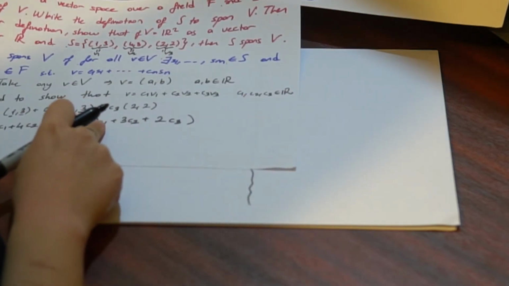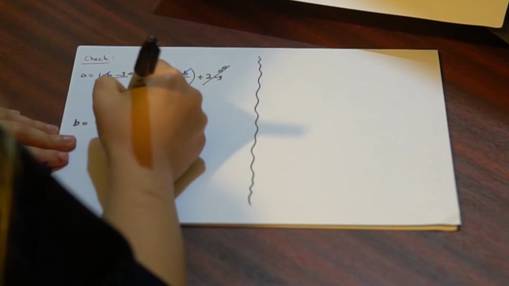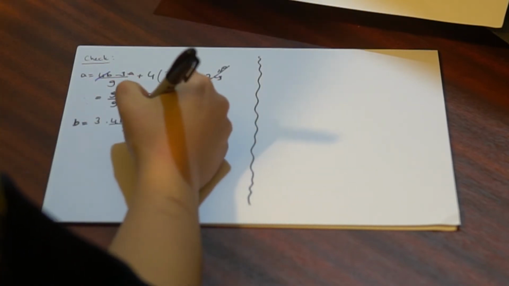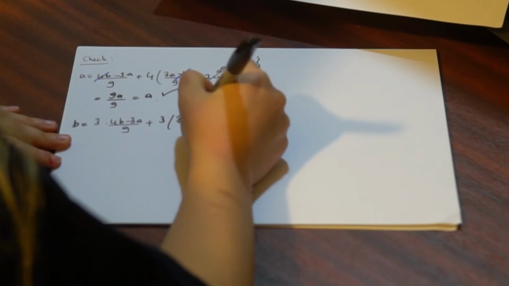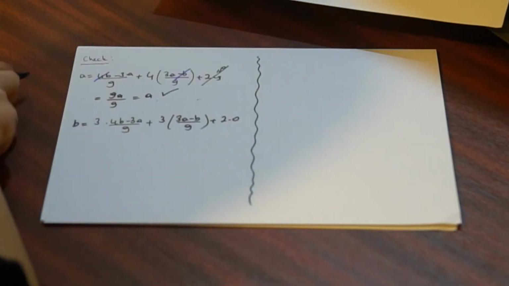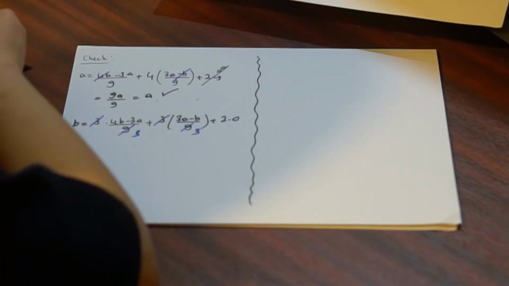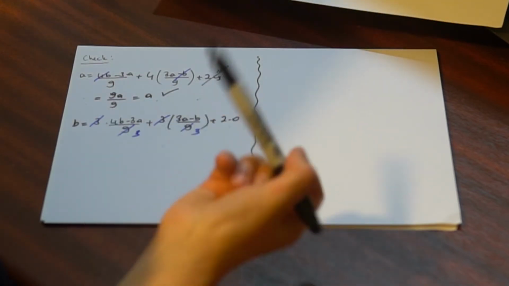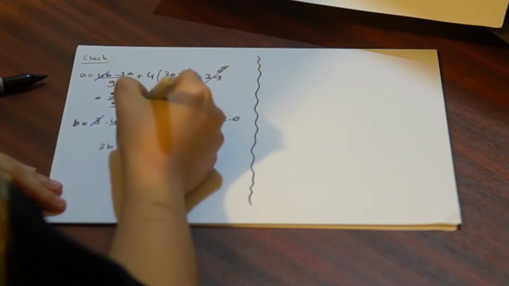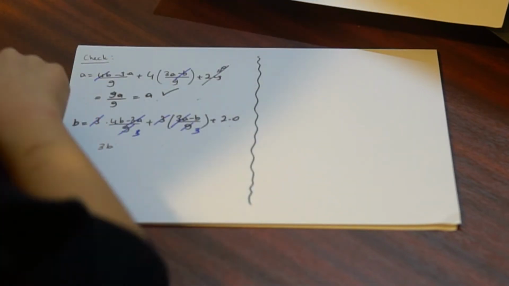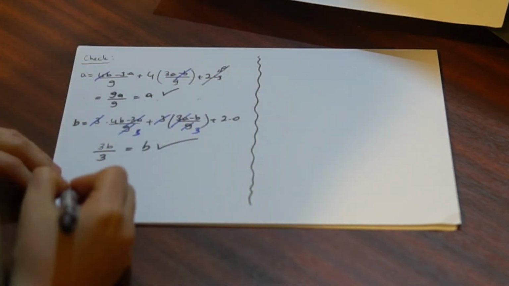Let's look at B also. B is equal to 3 times C1, so 3 times (4B minus 3A) over 9, plus 3 times C2, 3A minus B over 9, plus 2 times 0. Now this cancels, we have 3, and this cancels this one, we have 3. So we have here 4B, here minus B, so we have 3B, and we have minus 3A here plus 3A here. These two cancel, so we have 3B over 3 is equal to B. So this is also correct.